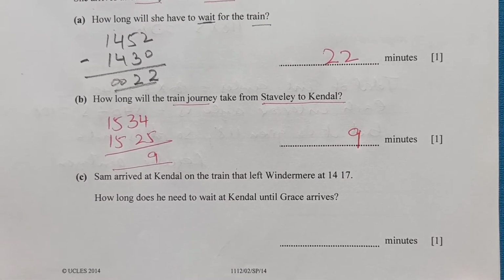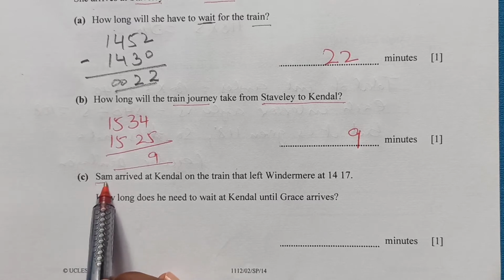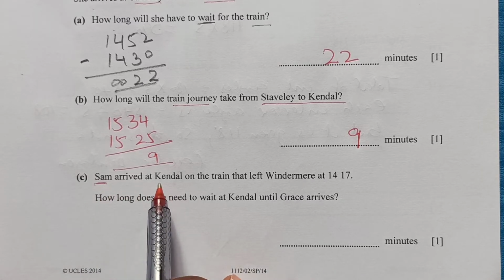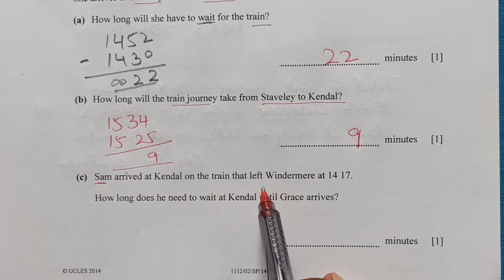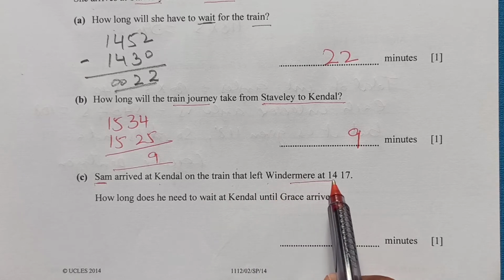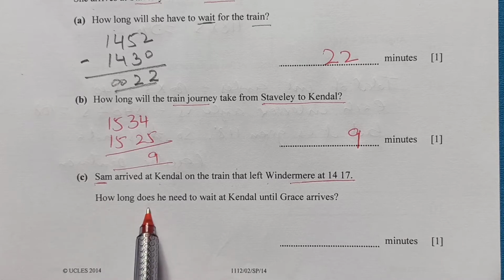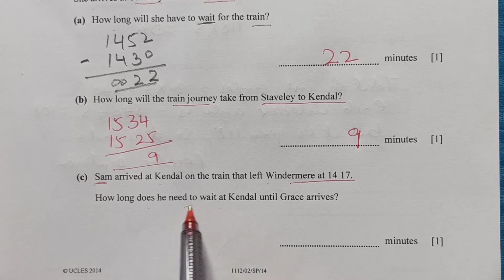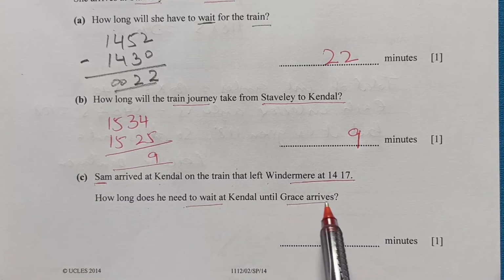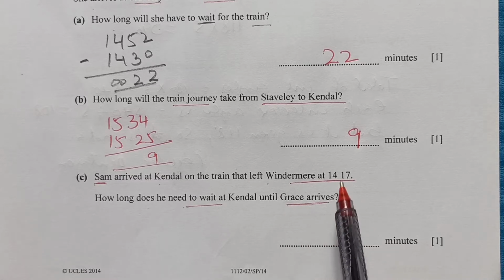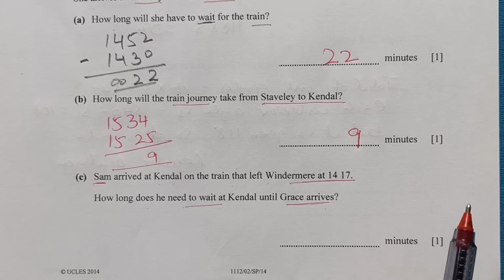Okay, part C. Sam arrives, now this is another person, at Kendal on the train that left Windsmere at 14:17. How long does he need to wait at Kendal until Grace arrives? So we have to compare both of them, Sam and Grace, right?